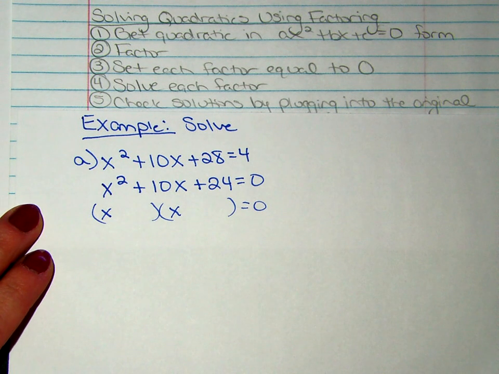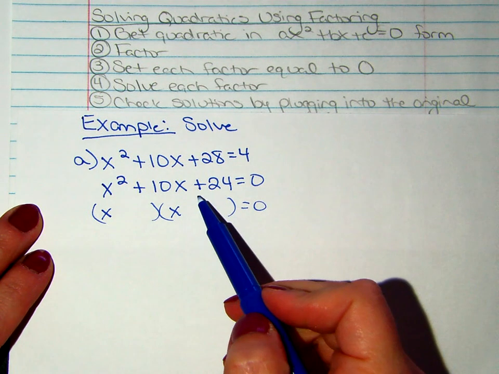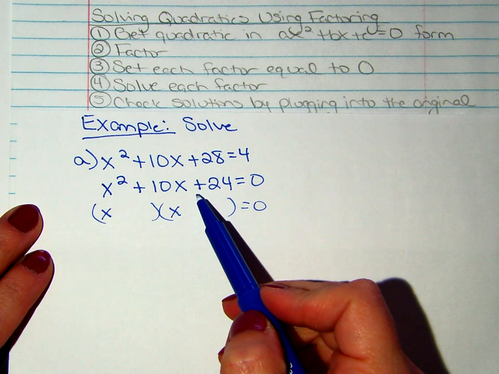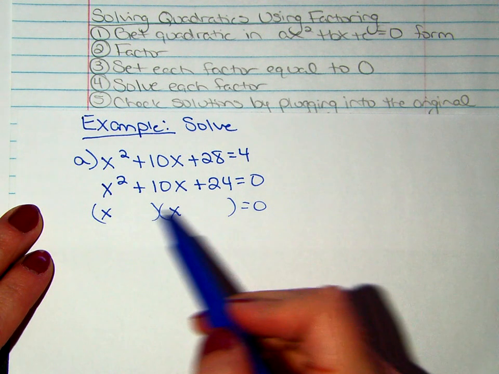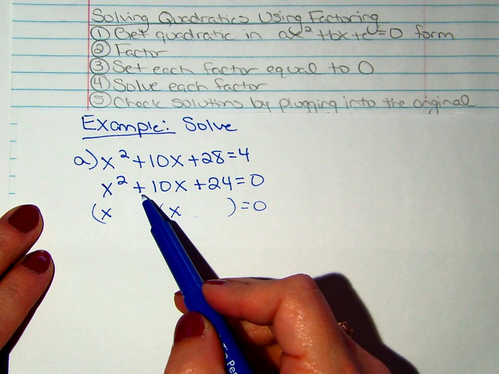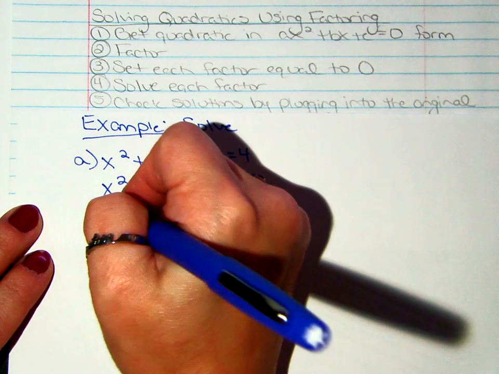Then I look at the sign that is in front of my c term. The sign is positive. When the sign is positive, it tells me the signs inside are both the same. Then I look at the sign in front of my b term, and that tells me what those signs are. They're both going to be positive.